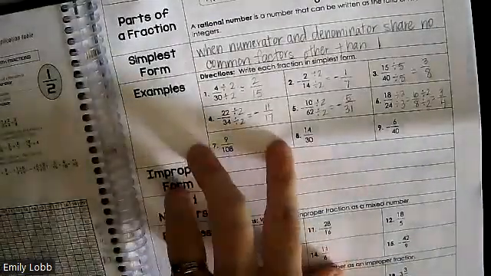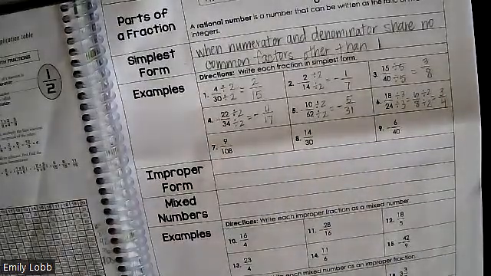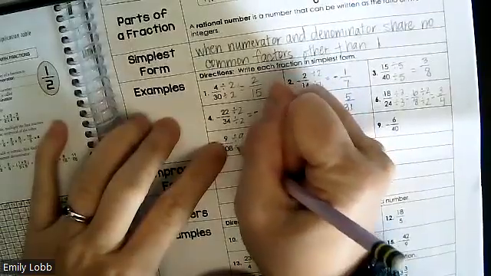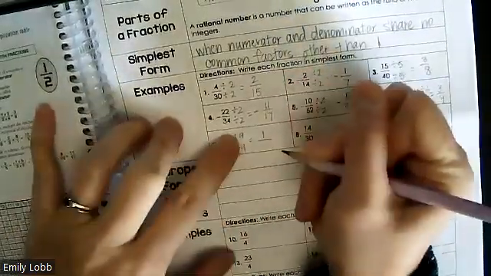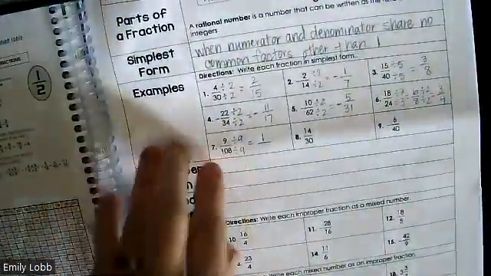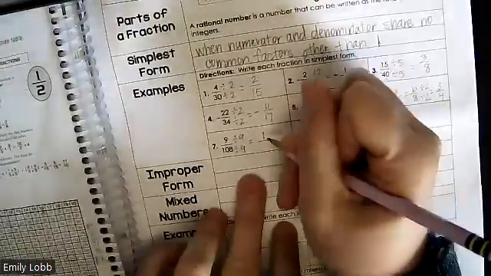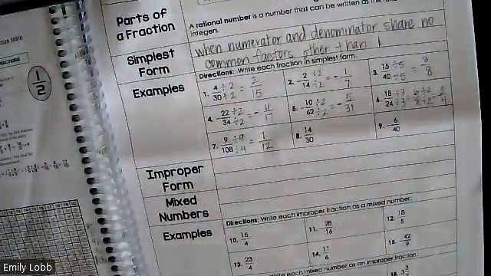Perfect. 9 and 108. Here's my question. Does 9 go into 108? It should, because it adds to 9. So if I divide by 9, I know 1 times 9 gives me that 9. What times 9 gives me 108? Yes, good job, Roman. All right.